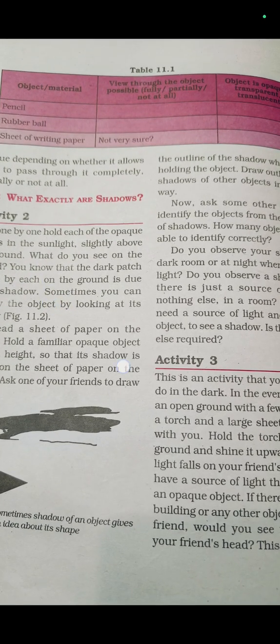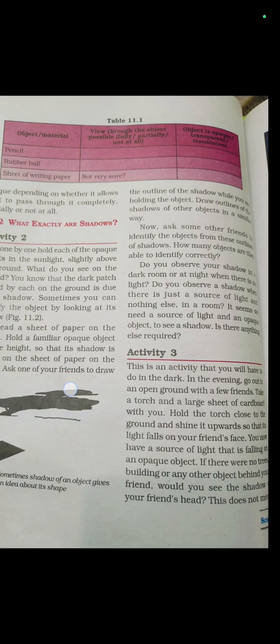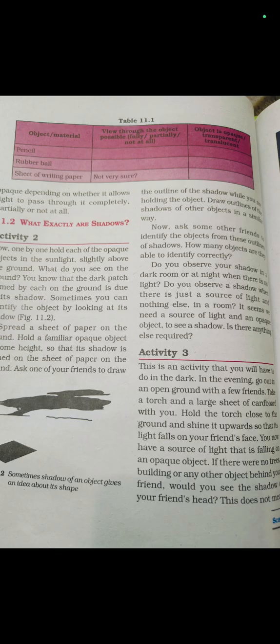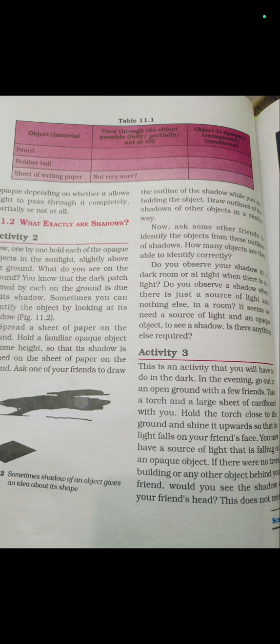I'm reading the last paragraph. Do you observe your shadow in a dark room or in the night where there is no light? Do you observe a shadow when there is just a source of light and nothing else in the room? It seems we need a source of light and an opaque object to see a shadow. Is there anything else required? Yes, ma'am. No. Okay. Then activity 3.